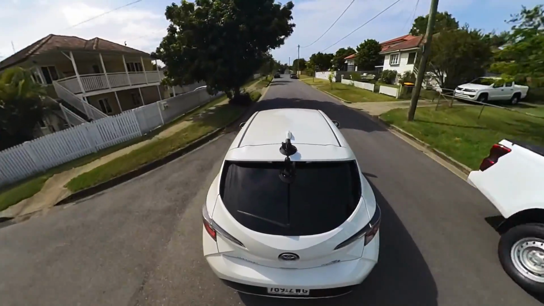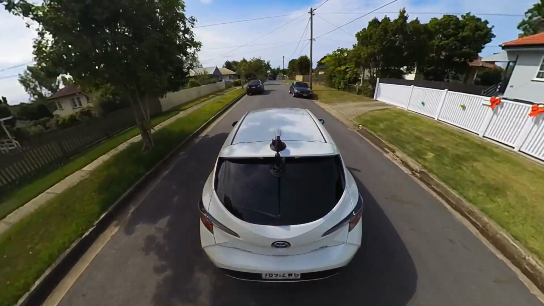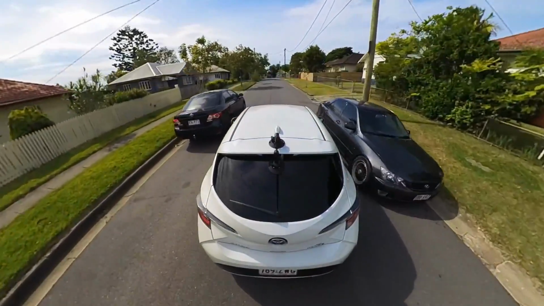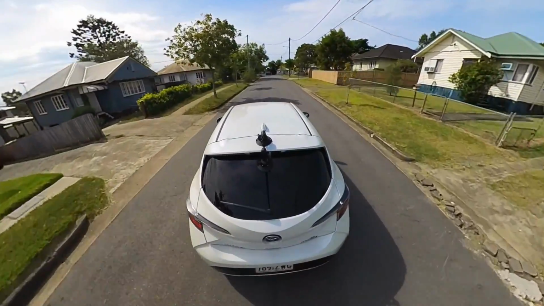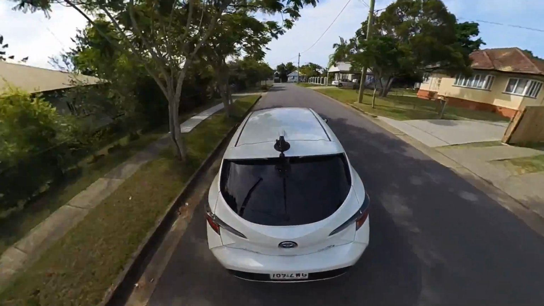If there are 2 cars parked on either sides of the road, you can go to the middle of the road to pass them. But as soon as you do so, get back to the left side of the road again. And if the road is narrow, make sure you slow down so you don't hit any of the cars.